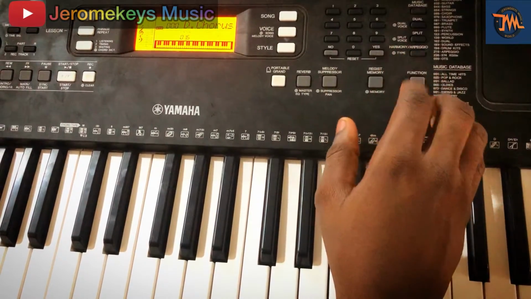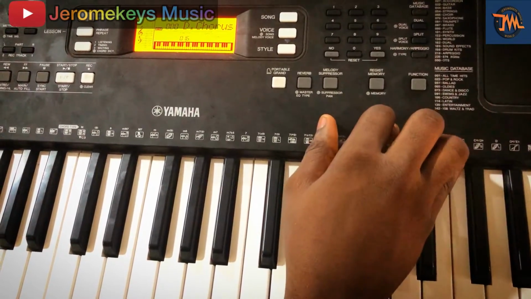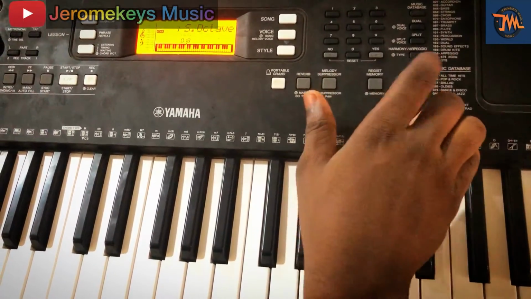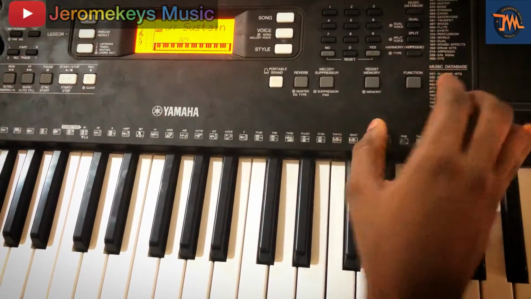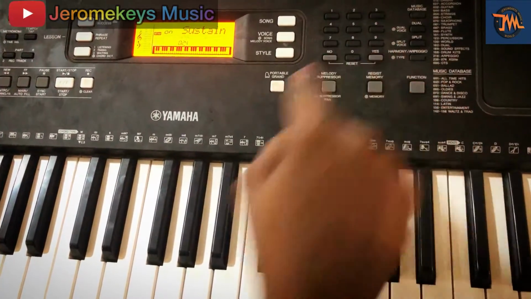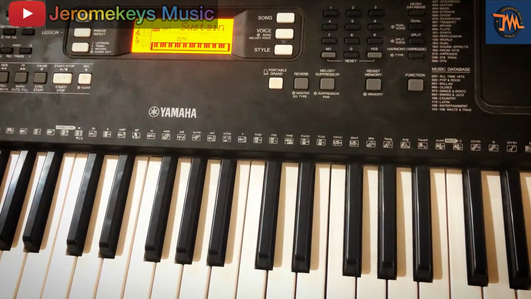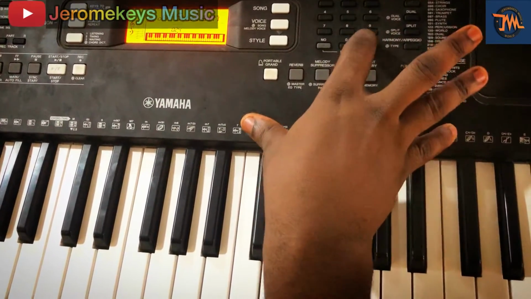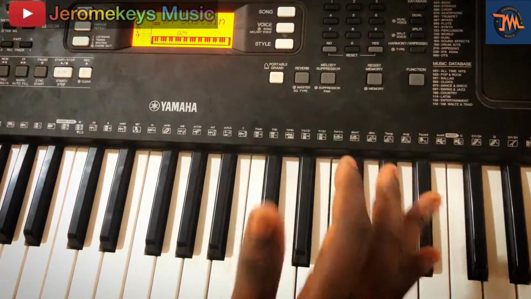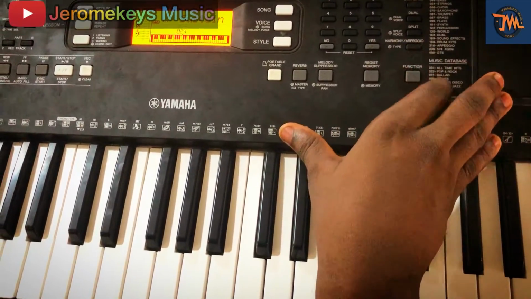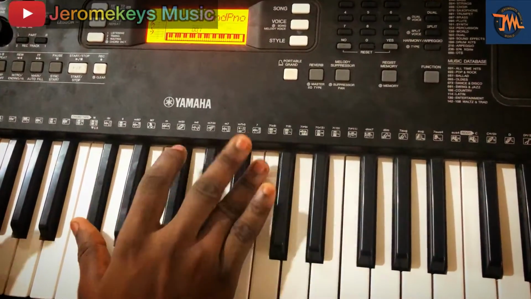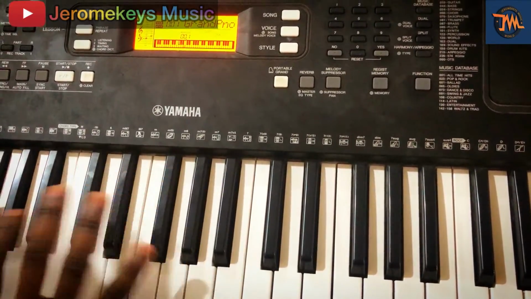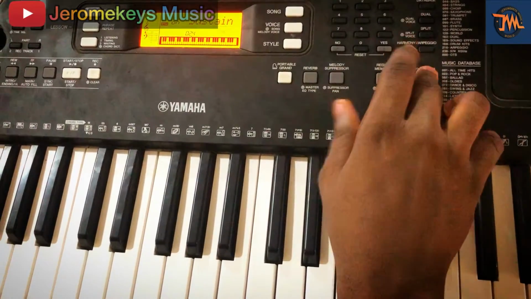On this one, if you are not using a sustain pedal, you have to set your sustain on. Look at the sustain, I'm going to turn it on. But if you are using a sustain pedal, you have to turn it off. Right now I'm not using a sustain pedal, so I'm going to set it on. You can see how it sounds.